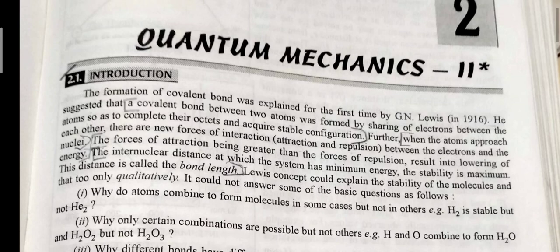Further, when the atoms approach each other, there are new forces of interaction, attraction and repulsion, between the electrons and the nuclei. The force of attraction being greater than the force of repulsion results in lowering of energy. The internuclear distance at which the system has minimum energy, and the stability is maximum, is called the bond length.